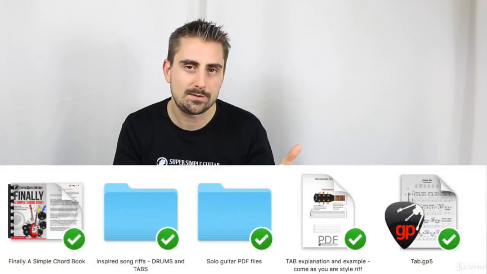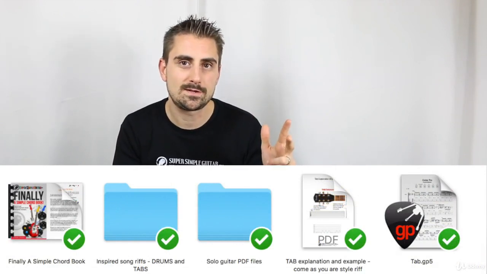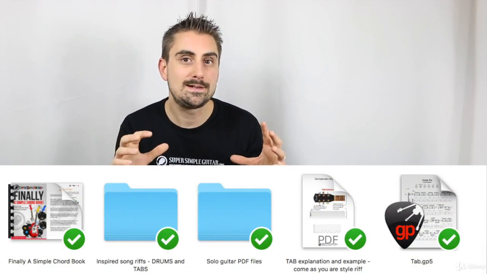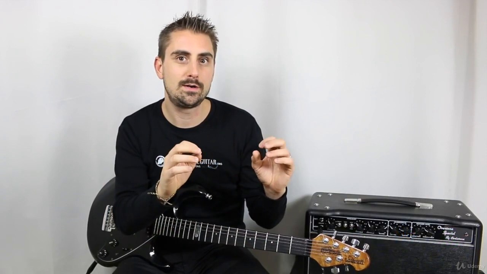All of the tabs are in there, all of the backing tracks, all of the drum tracks for the different songs. It's all organized really nicely in one place for you. So that's your master file, where in one place you have all the files.